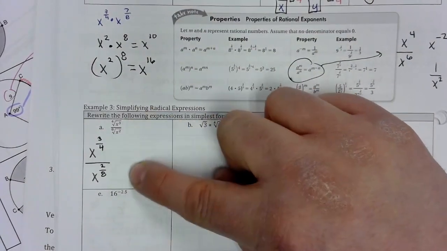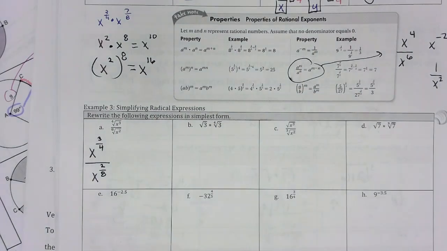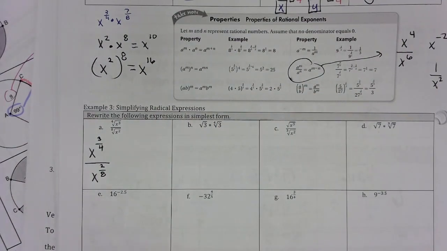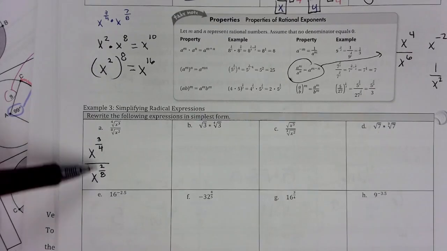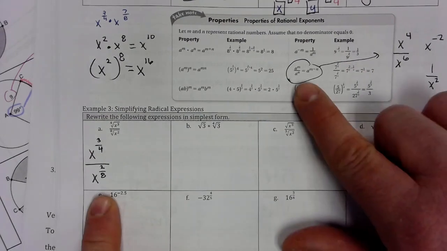Letter C and D. Try those on your own. Think about it. One time we added them, the other time we subtracted them. Go for it.